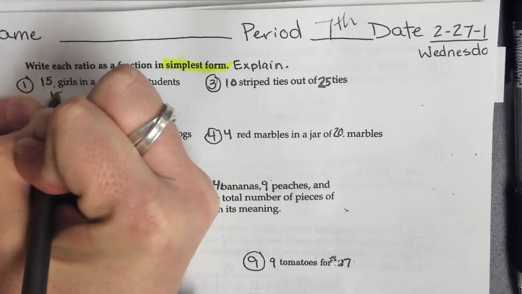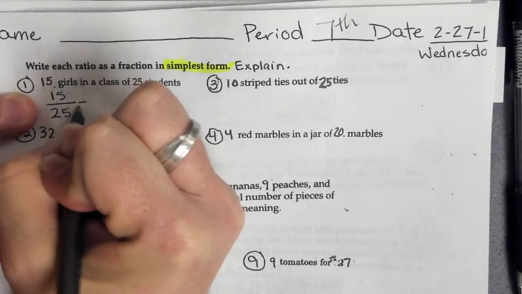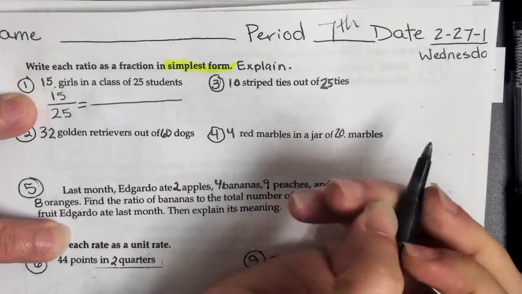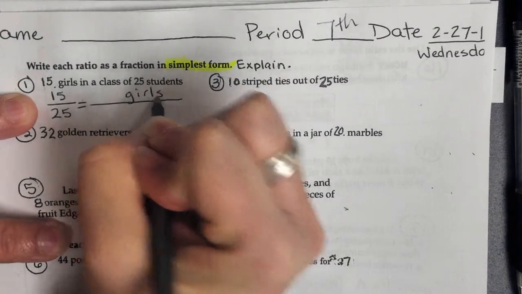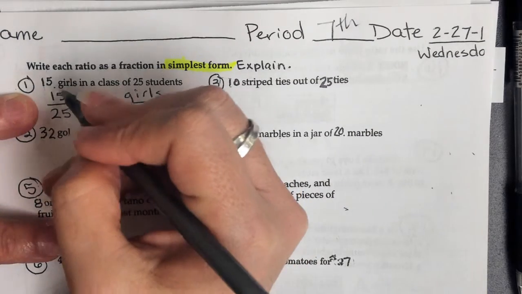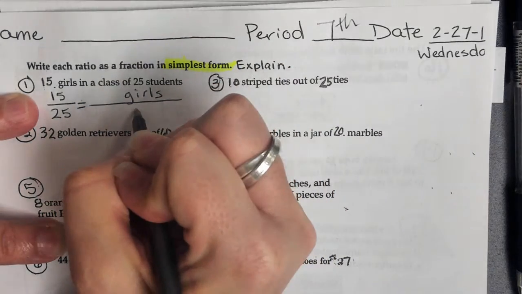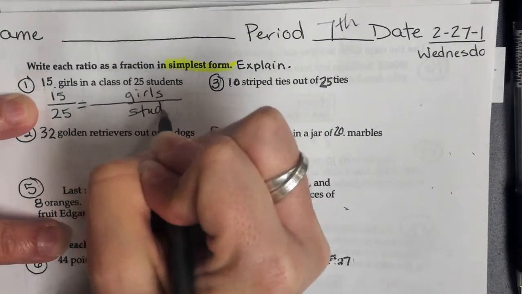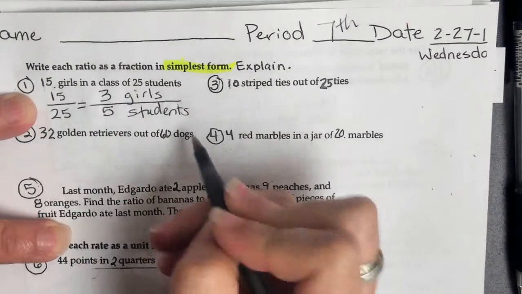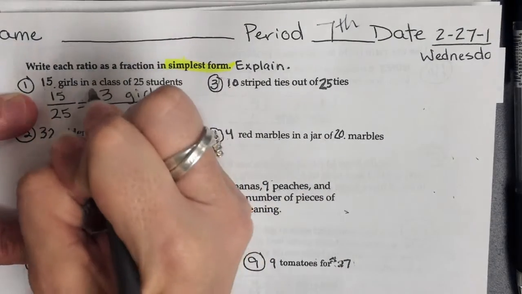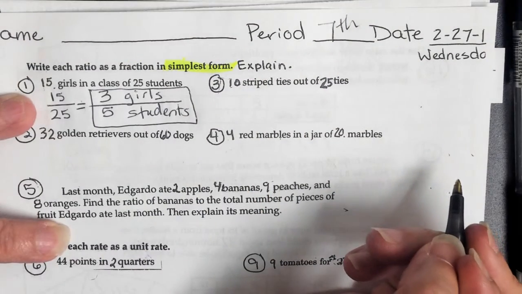So I'm going to put 15 over 25, but I know they want it simplified. If you're not sure, you can do 15 ABC 25, and what do you get? 3 out of 5, 3/5. That is your answer. There are 3 girls to every 5 students.